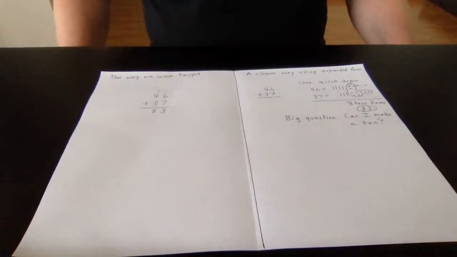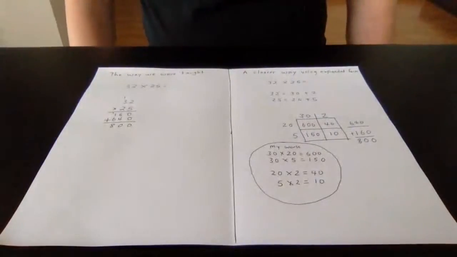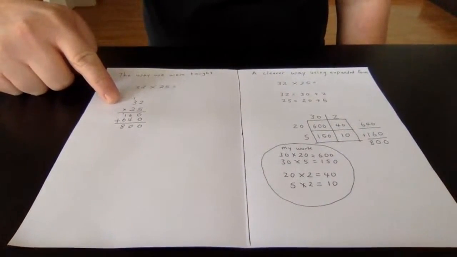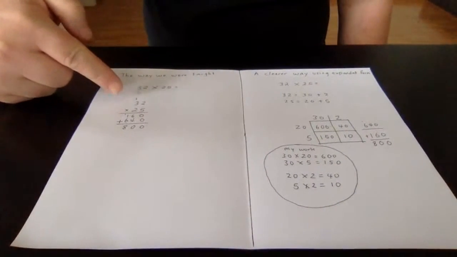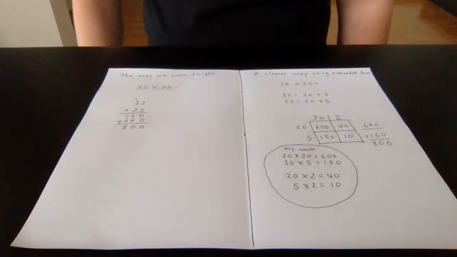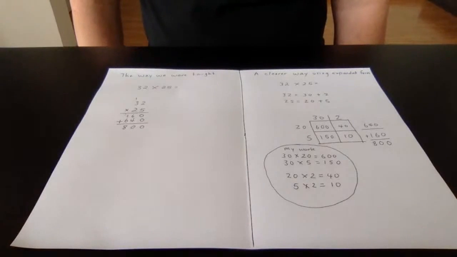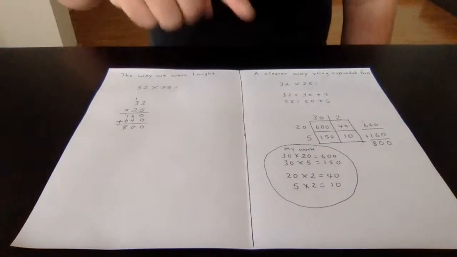This can lead to multiplication. So I remember third or fourth grade learning my times tables and then learning this, which is obviously following directions of a teacher. Didn't quite understand what I was doing, but I got the answer most of the time and I was good. However, the more visual way, using expanded form, shows this.